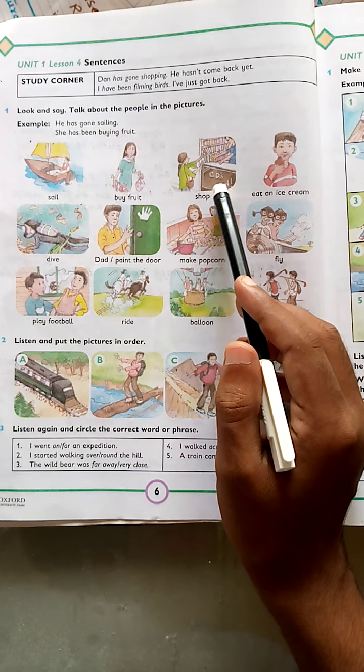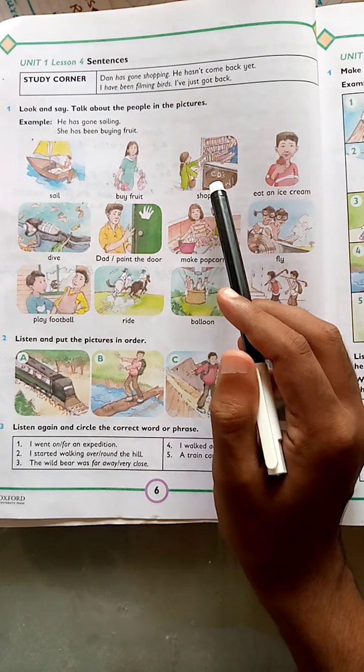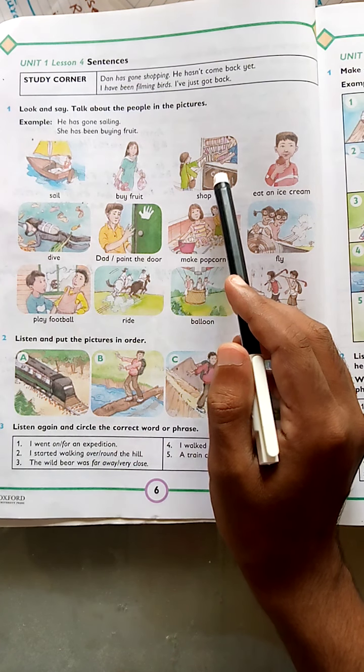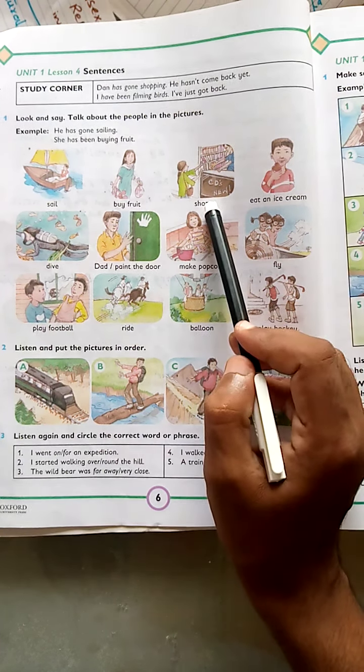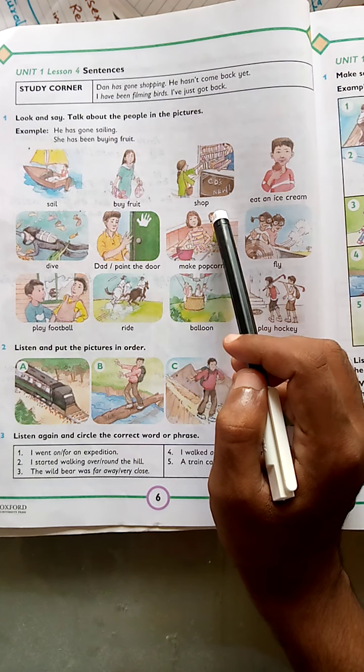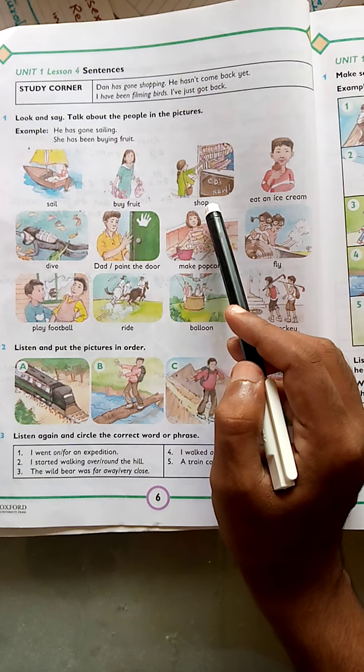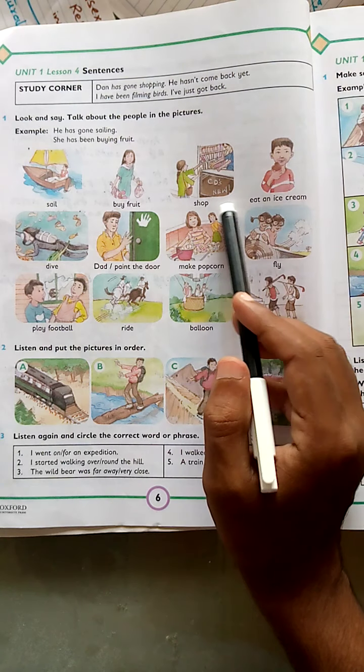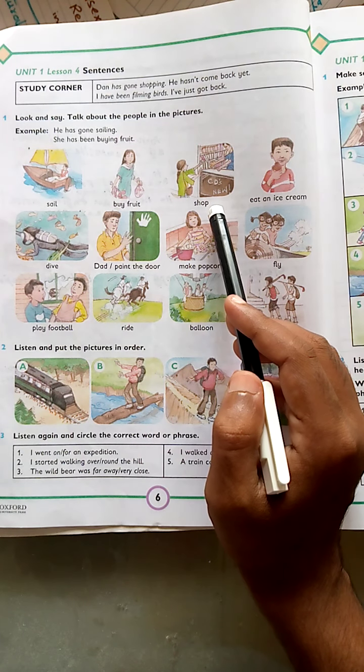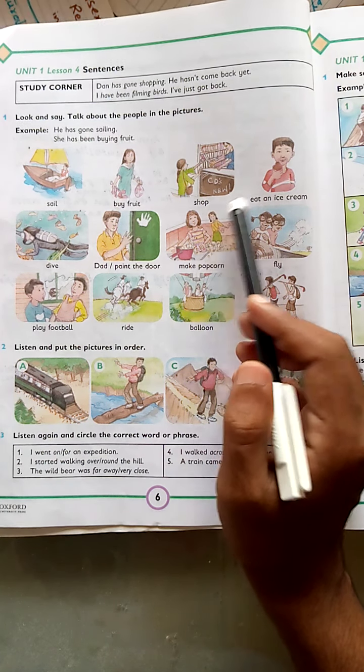You would say that the girl has bought a book. The girl has bought a book means लड़की ने किताब खरीदी है. So it is in present perfect tense. The girl has bought a book.